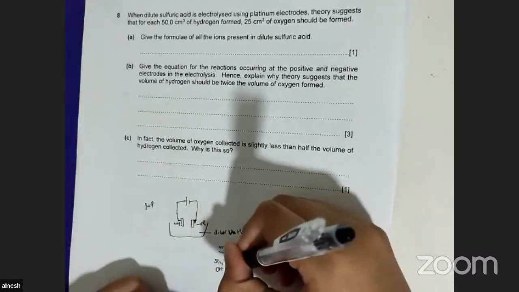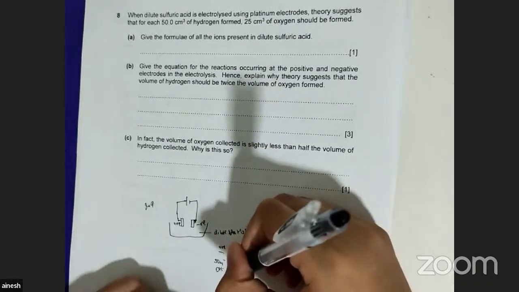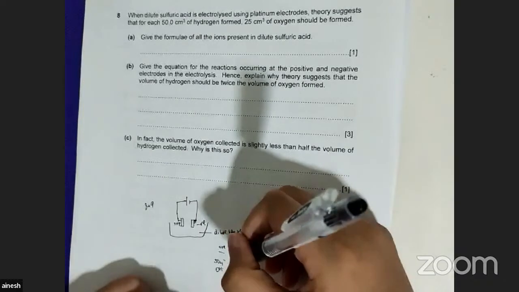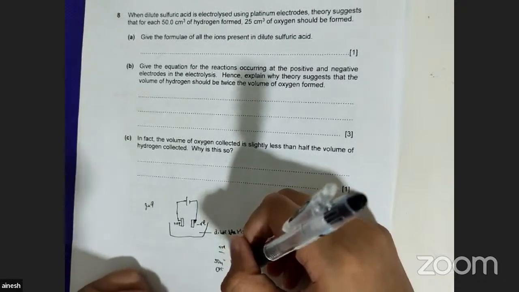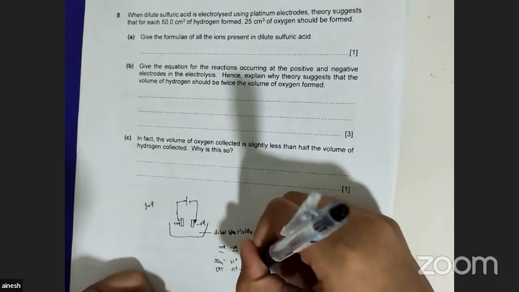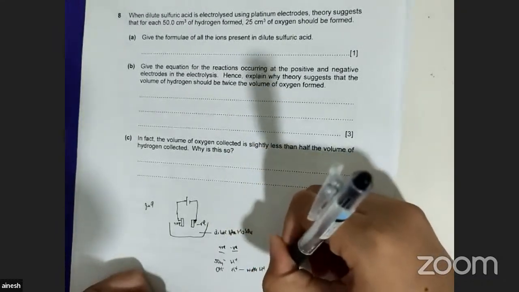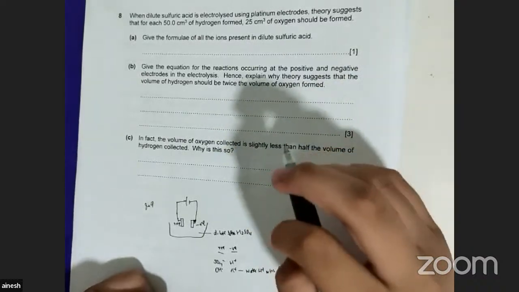Dilute sulfuric acid, nice. The candidates are very, very nice. Candidates are good, so who wins? Dilute. So it's clear who wins, right?